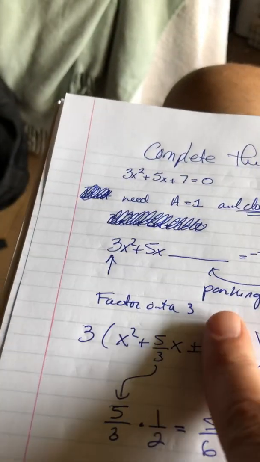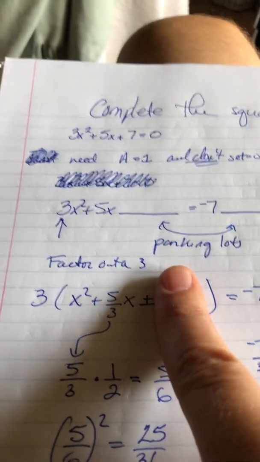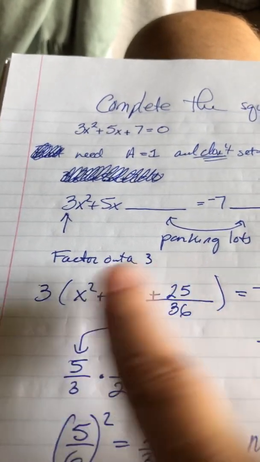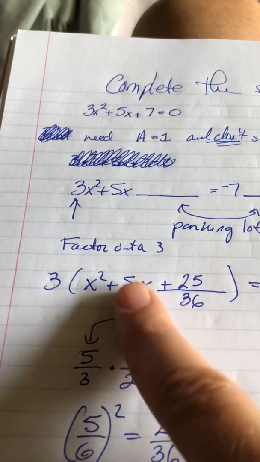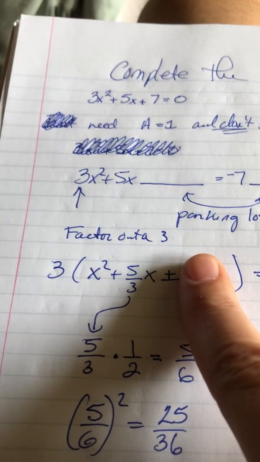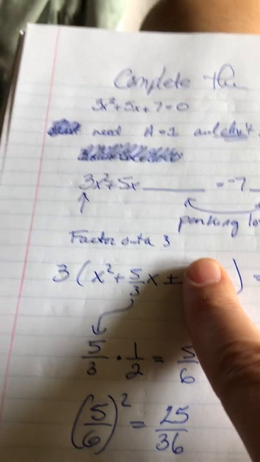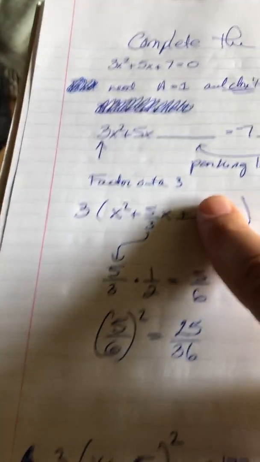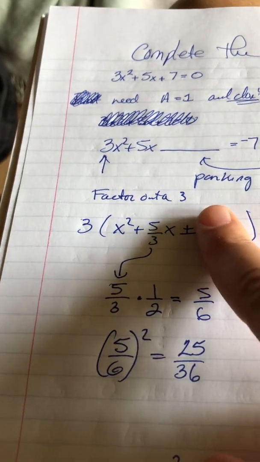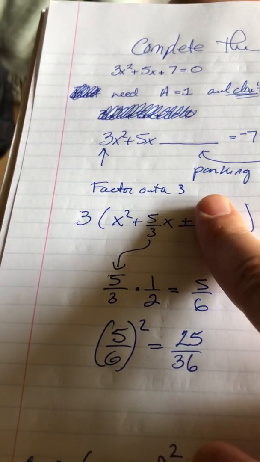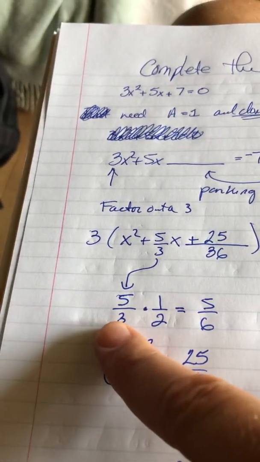So for right now, there's still the parking lot there. We pull the 3 out in front. That's the 3 out in front. And what ends up happening with this term is we end up dividing by 3, so it's 5 over 3. Now we're going to do the complete the square process. So we take out that middle term, which is the 5/3. Notice I keep covering this up because I don't want you to see that yet. So we've got the 5/3.